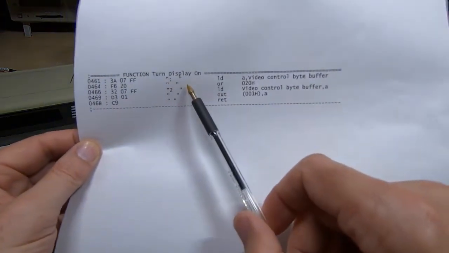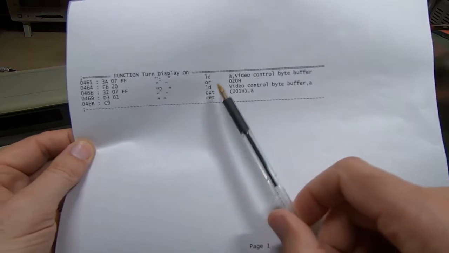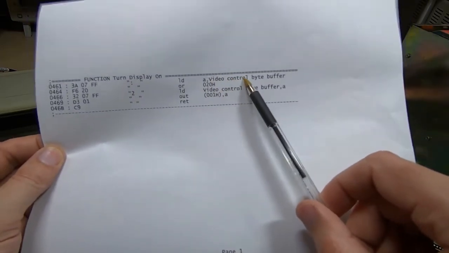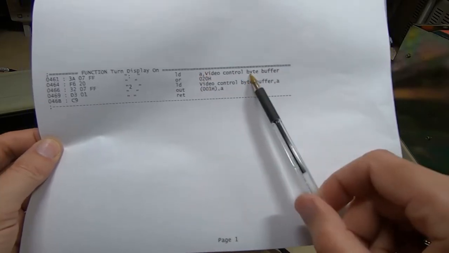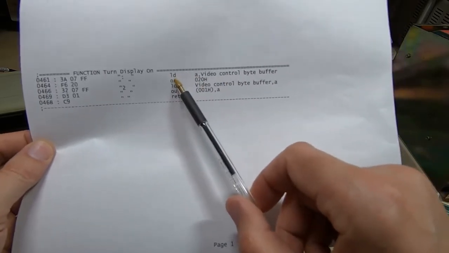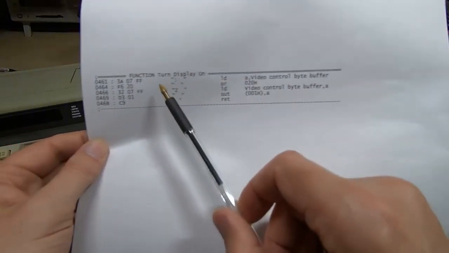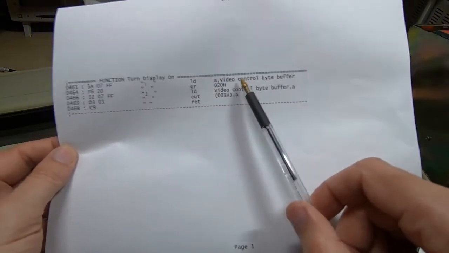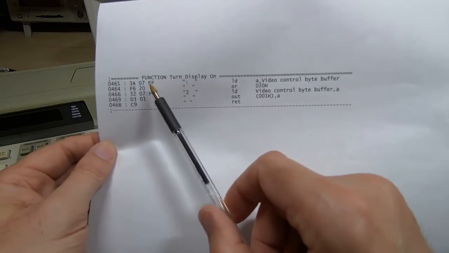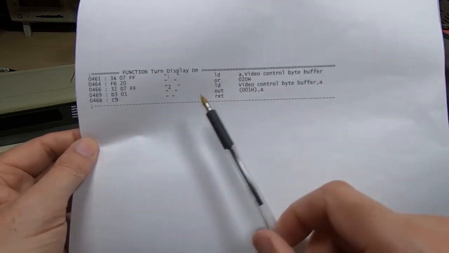If we take a look at this block of code, we can see it's now quite readable. What I've done here, of course, is a find and replace for this particular variable. Originally this would have said LDA, FF07, meaning load into A the contents of memory location address FF07.